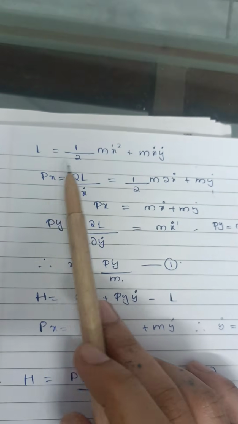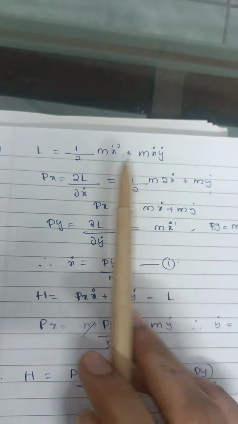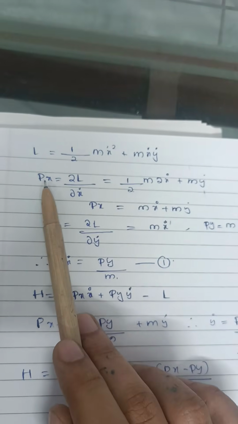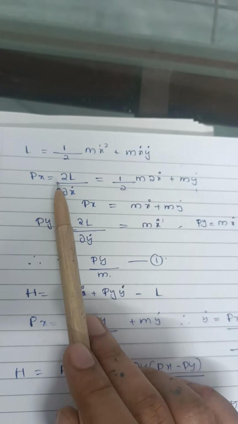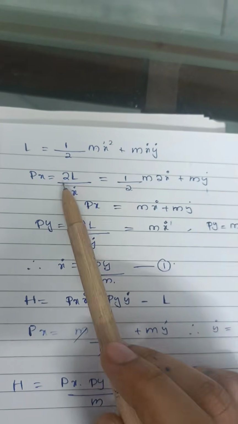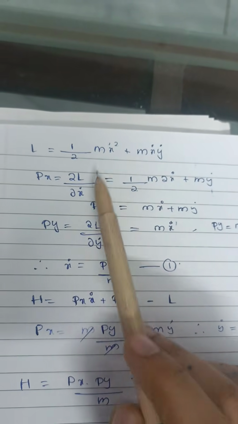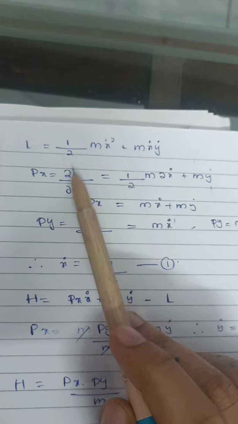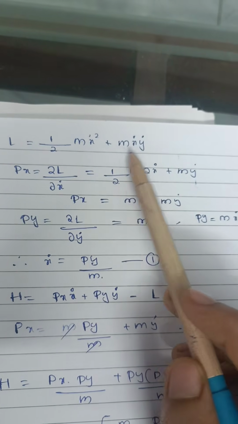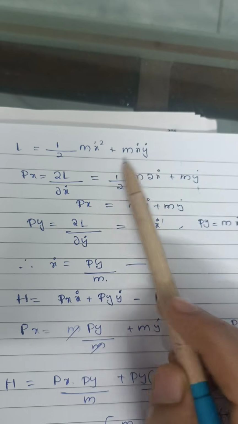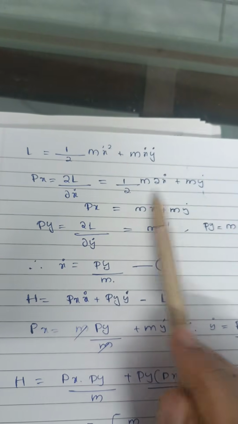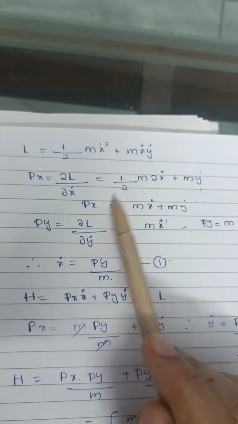So the px will be, and it is a two-dimensional system, so x and y are the coordinates. The momentum px is equal to del L divided by del x dot, taking the partial derivative with respect to x dot. m divided by 2 is a constant, and x dot squared gives 2 x dot, and m y dot is a constant, and x dot becomes 1. So with respect to px, this will be the answer, and the 2 cancels out.